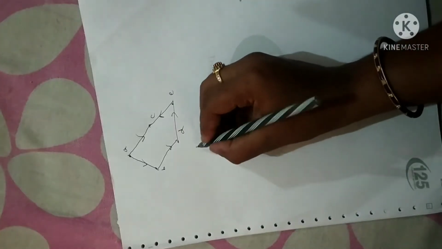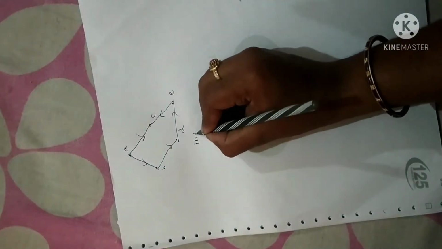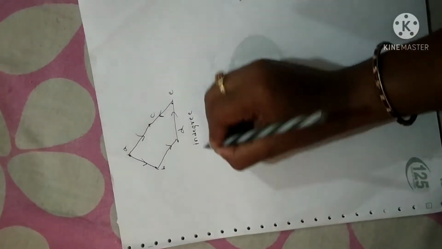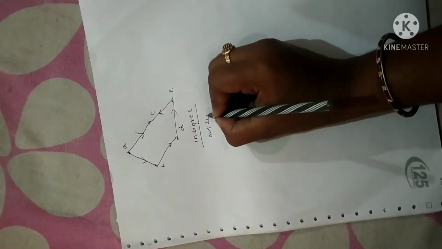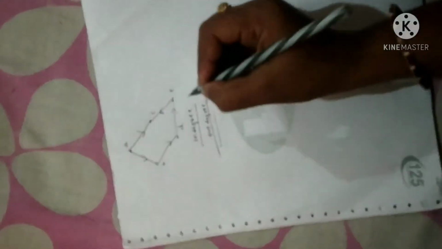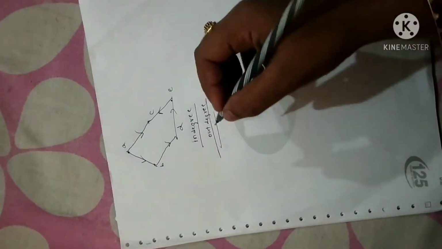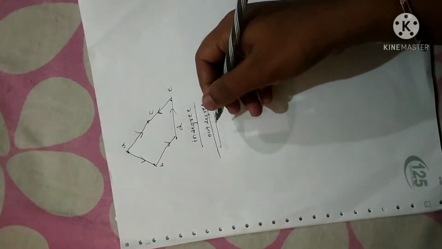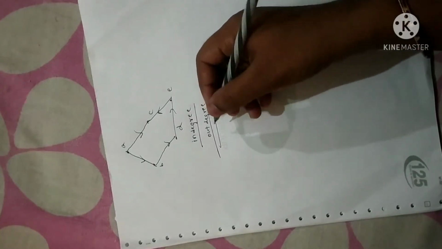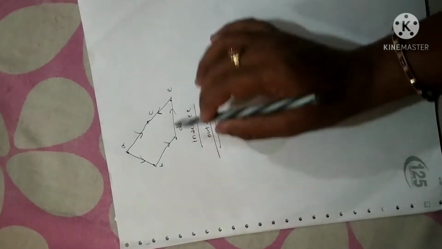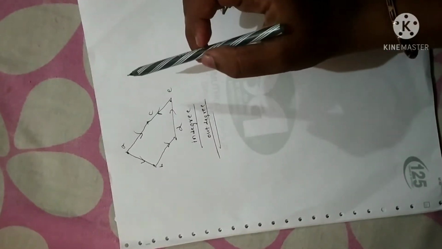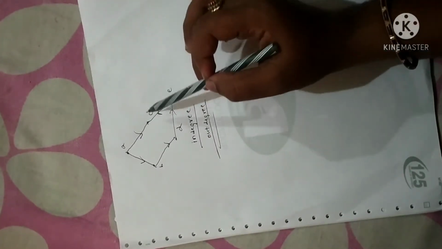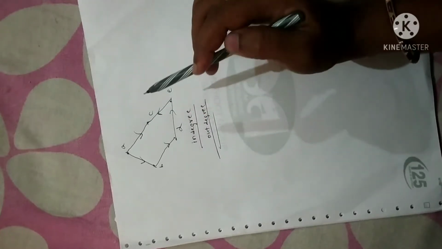Now next concept is indegree and outdegree. As the name itself indicates, I have explained the same concept while doing graph theory also, but again you have the same concept in discrete maths also. Now hope it is clear. Let me repeat once again. Digraph is a graph in which each edge is given a direction.